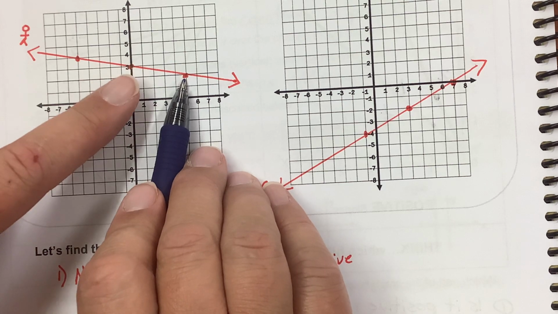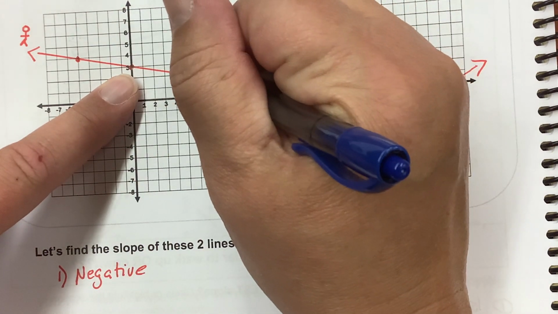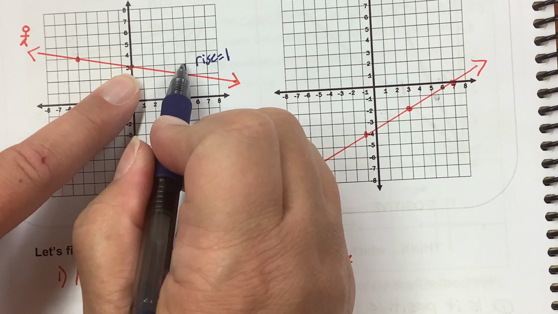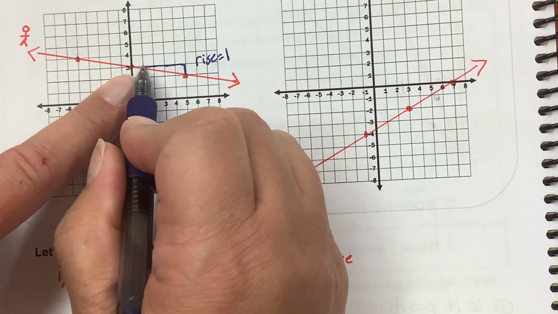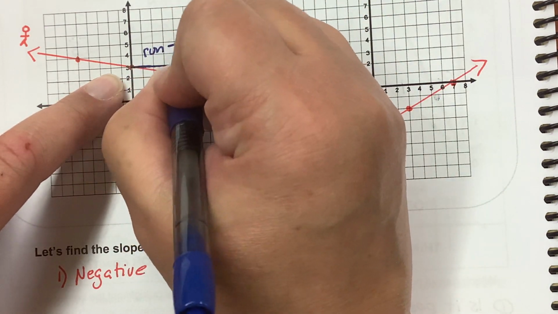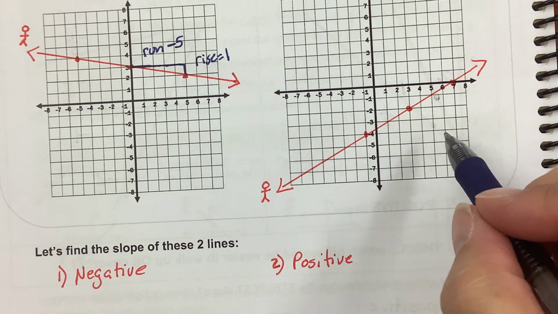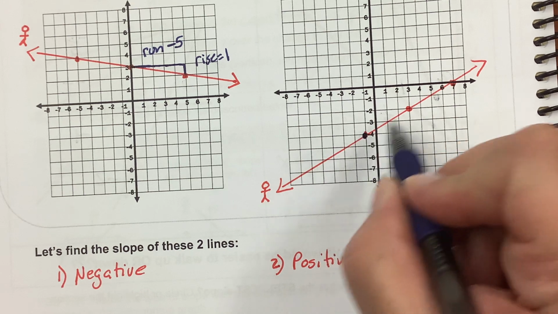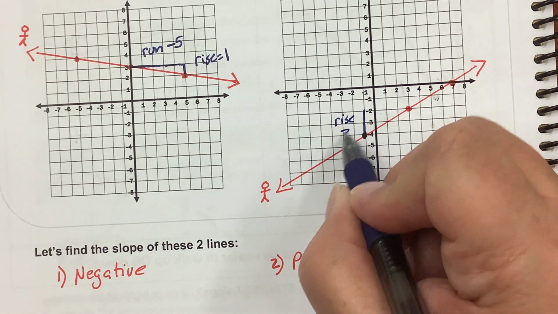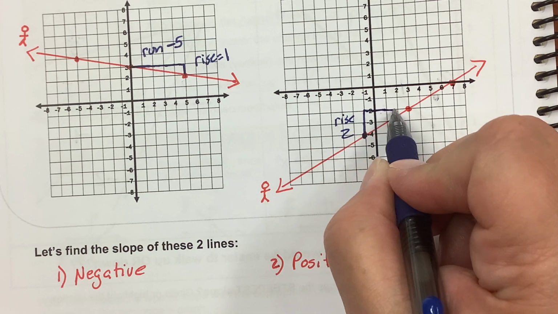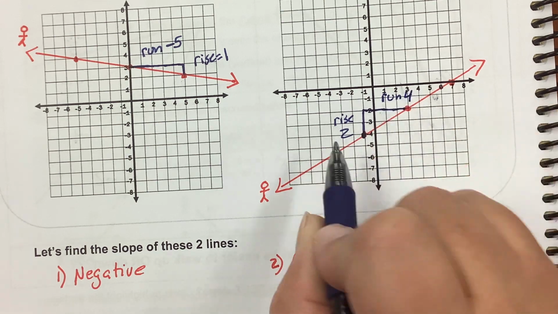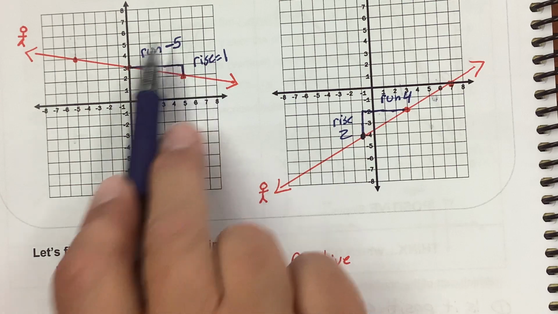So if I want to get from here to here, I have to walk up 1 block. So my rise is 1. And then I'm going to turn left, and I'm going to go 1, 2, 3, 4, 5 blocks till I get to the house. So my run is negative 5 because I turned left. Okay, let's take a look at these two. Pick a lower point, and to get to this one, I have to walk 1, 2 blocks. So my rise is 2, and then I'm going to turn right 1, 2, 3, 4 blocks. So my run is 4. So rise 2, run 4, rise 1, run negative 5.